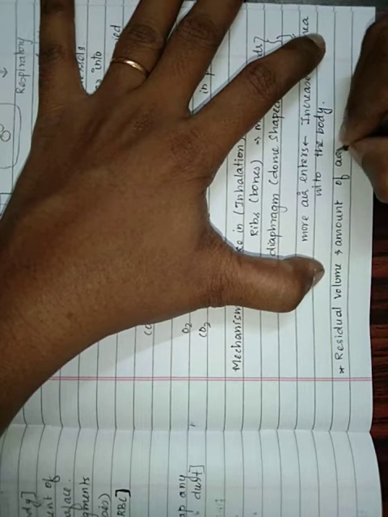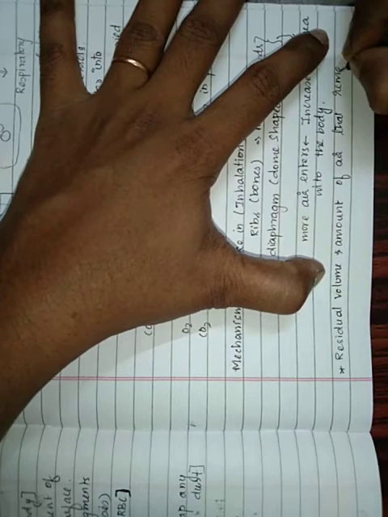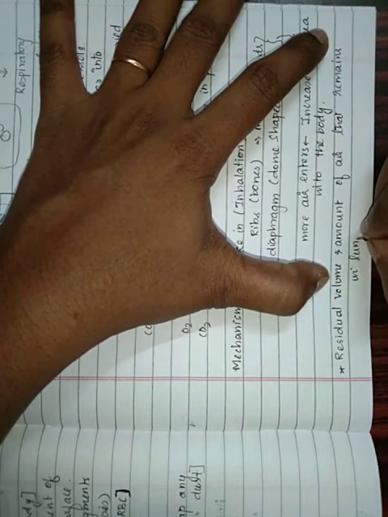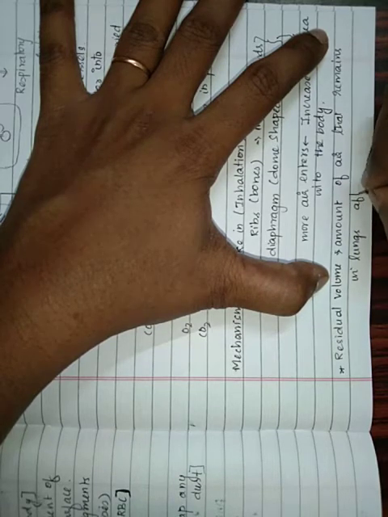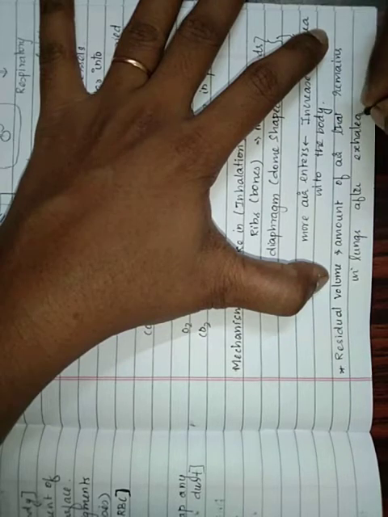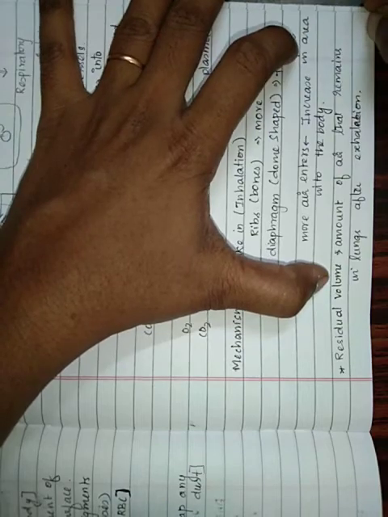The amount of air that remains in the lungs even after the exhalation process, that is, even after you leave out the air, there is going to be a little amount of air present in the lungs itself. That is called residual volume. So with this we can understand that lungs never become empty.